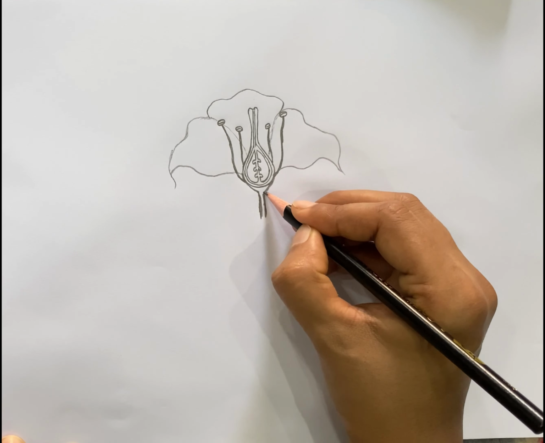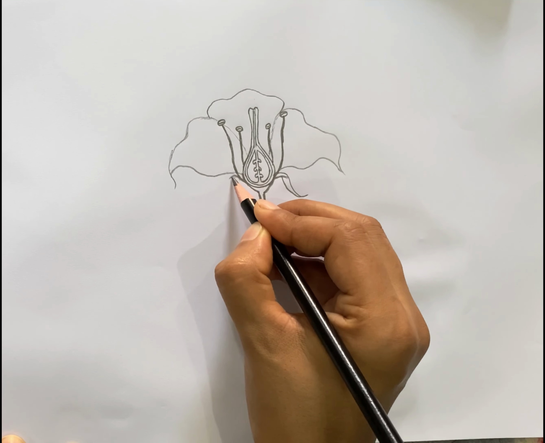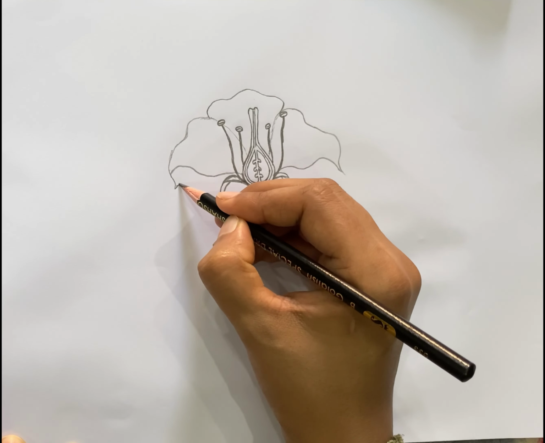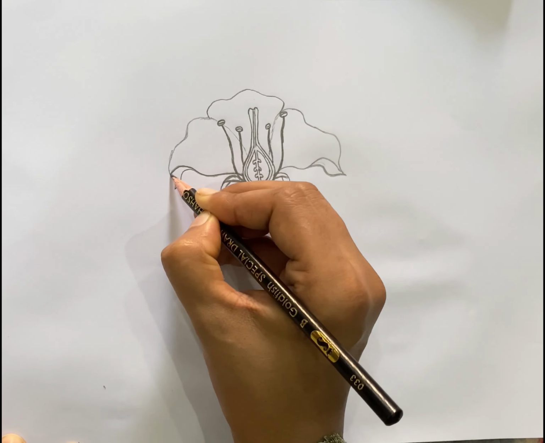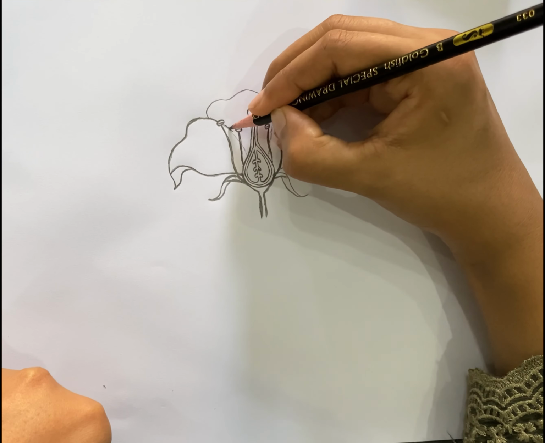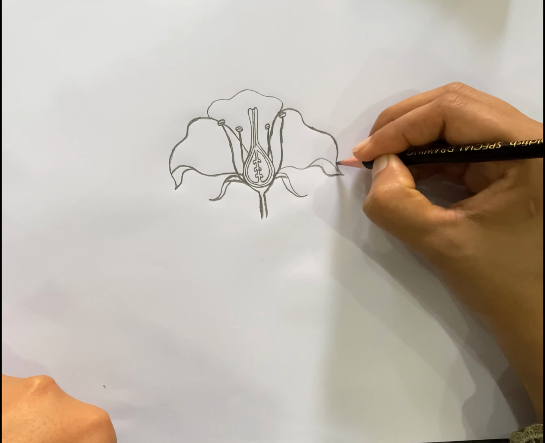Now let's draw the pedicel. It is a main stalk that connects the flower to the main stem of the plant. Finally, let's draw the sepals. The sepals are usually green and small, and together they are called the calyx. Their job is to protect the flower when it is still a bud before it fully opens.